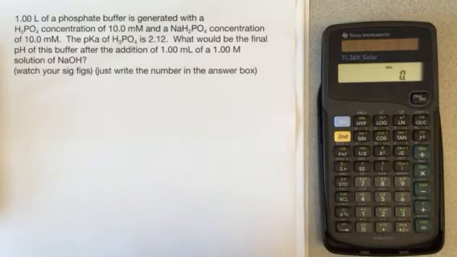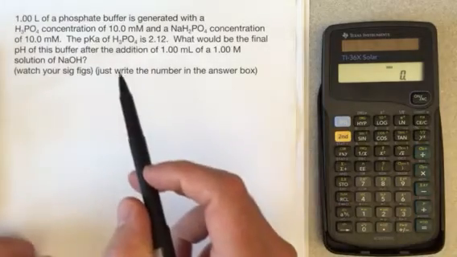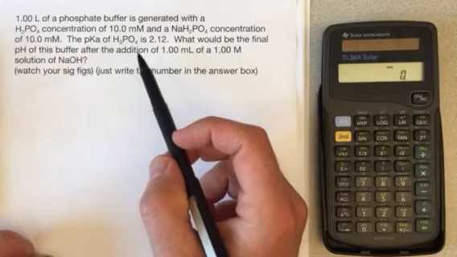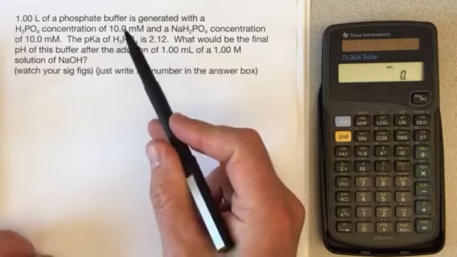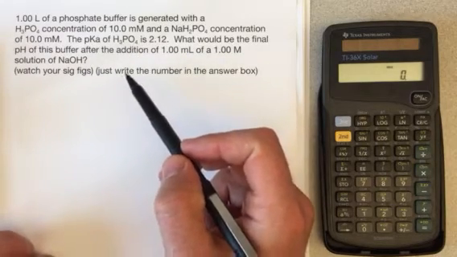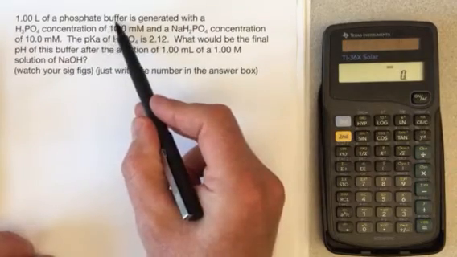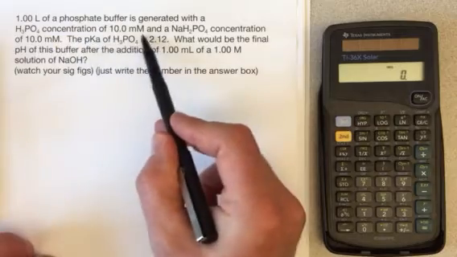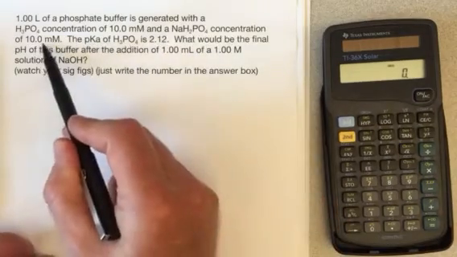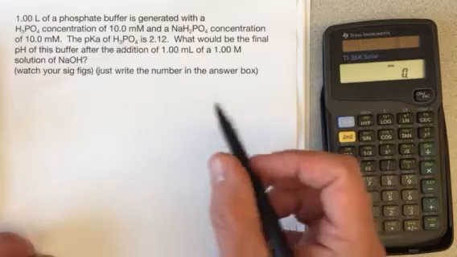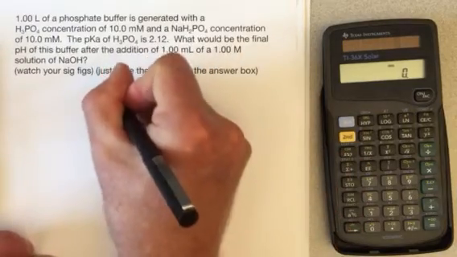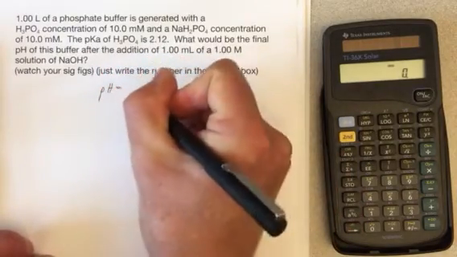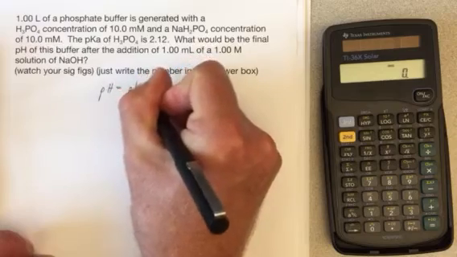Okay, we're going to do the buffer problem on quiz 3, number 1. So the first question: is this just an acid-base problem or is it a buffer problem? It's definitely a buffer problem, because I already told you that it's a buffer problem, and it says buffer, and it has a concentration of a weak acid and a concentration of its conjugate base, and that's the definition of a buffer. So buffer, buffer, buffer, this is going to be governed by the Henderson-Hasselbalch equation, which I better write down.